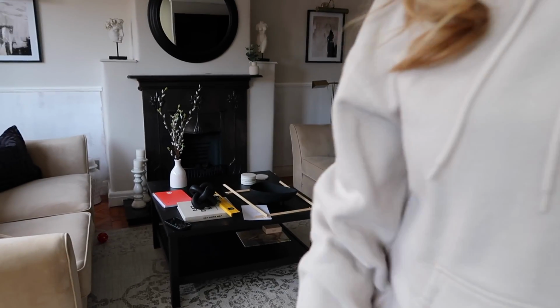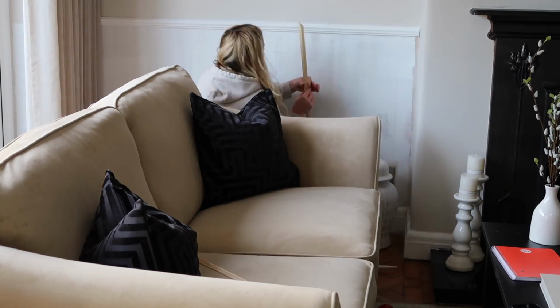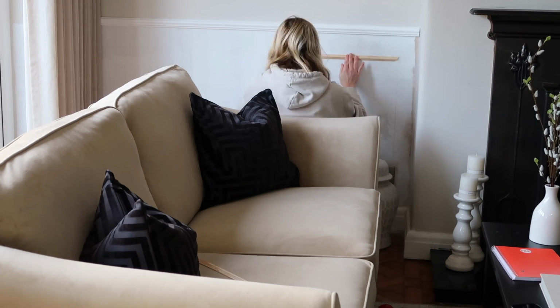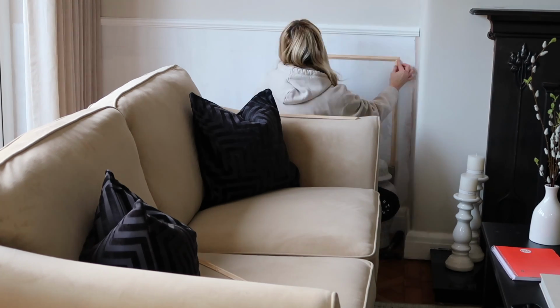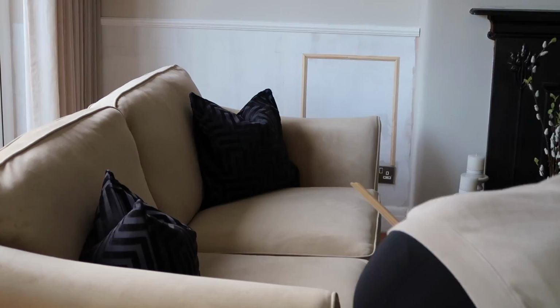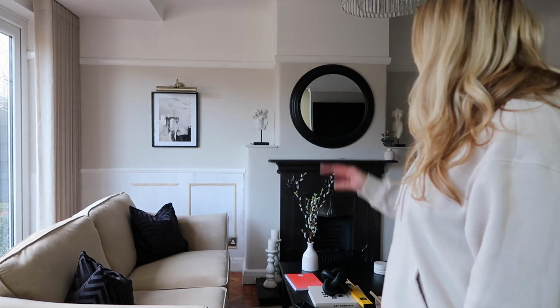Ready to go on the wall, so I'm just going to get the No Nails and start sticking it on the wall. Almost halfway on this wall, it looks better already.